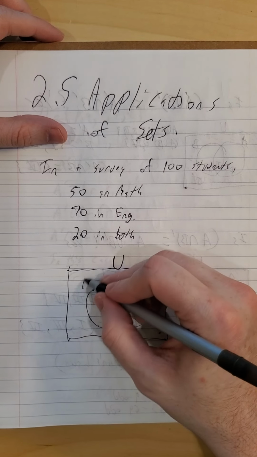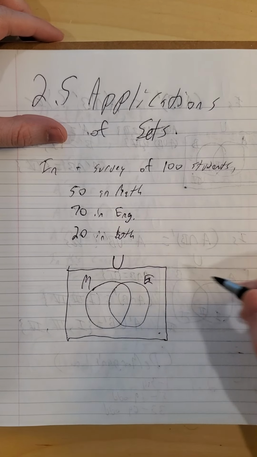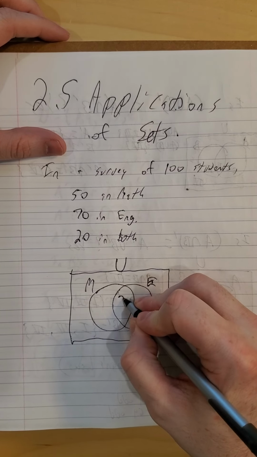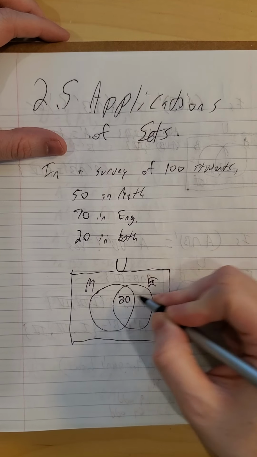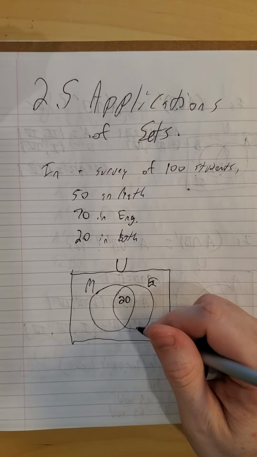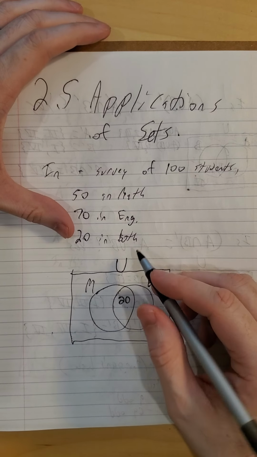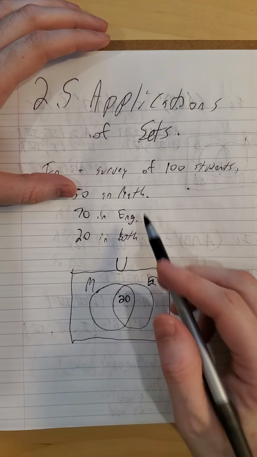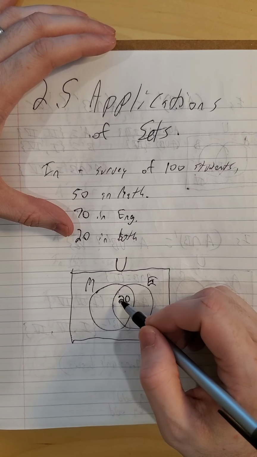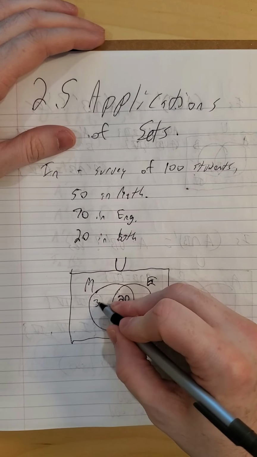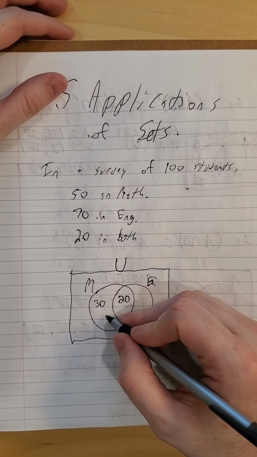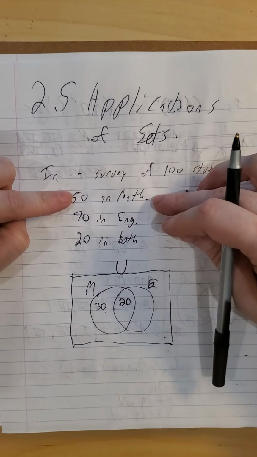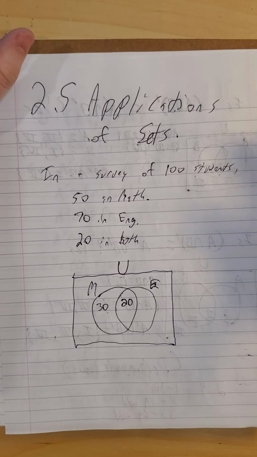So this time, instead of A and B, we have math and English. So we have, instead of the element 20, we have a cardinality of 20 in region 2. 20 students were in both math and English. Well, if we had 50 students in math, 20 of them are already in our drawing. 50 minus 20, 30 of them were in math only. So if we add that up, we should have the total of 50 people that said they were in a math class.